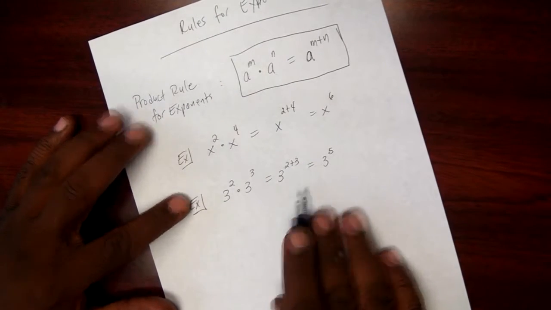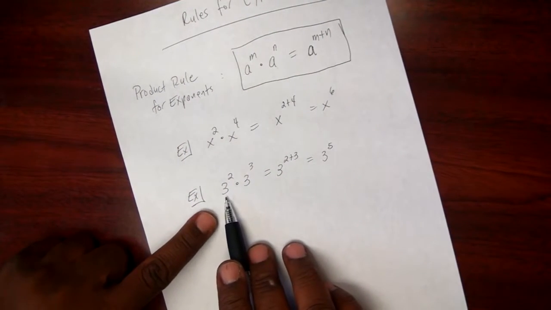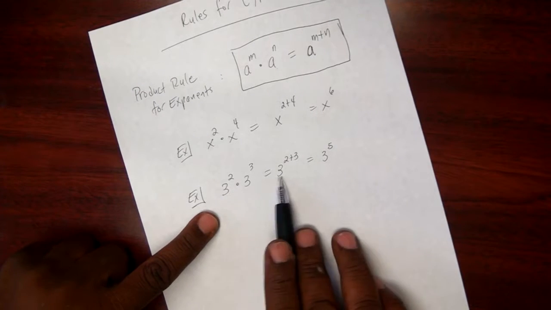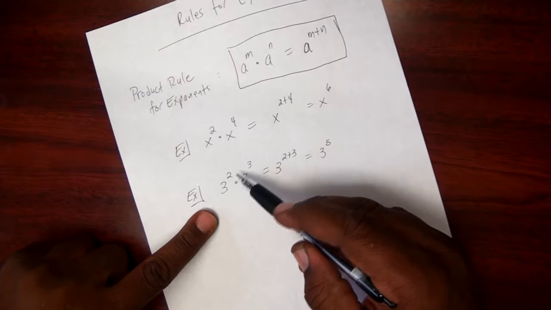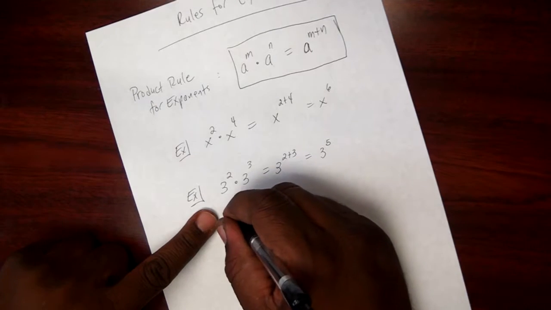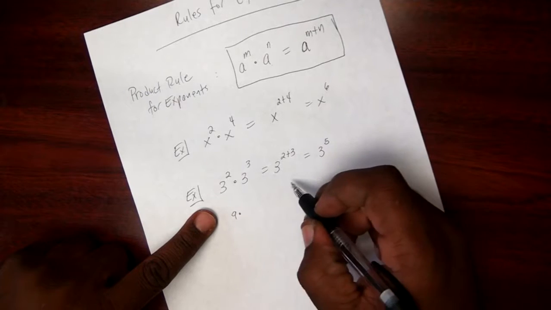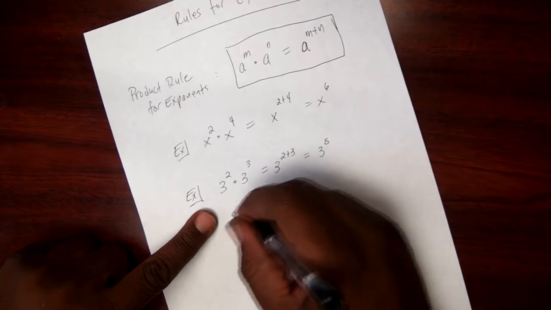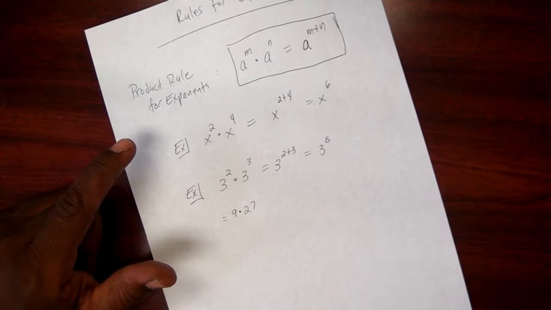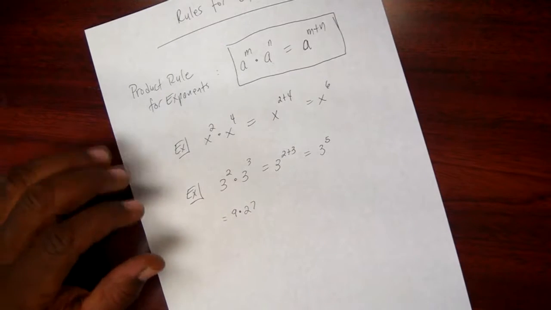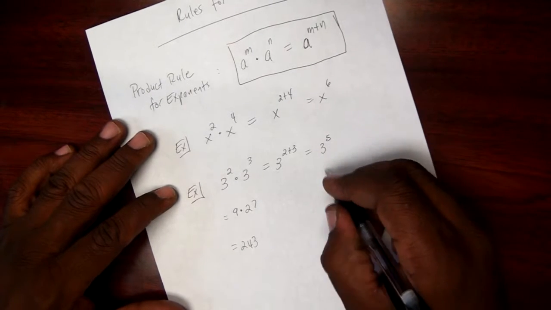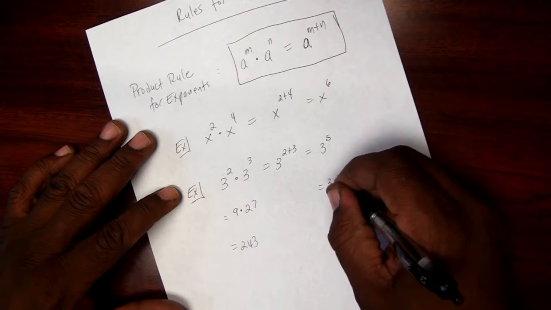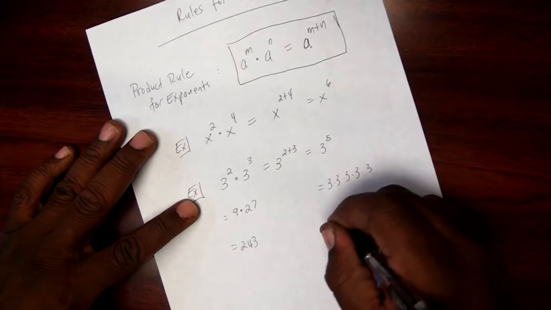So just to verify this, I'm actually going to take this out of exponent form just to see that we don't multiply our bases. We simply keep our base and add our exponents. So if I were to take this out of exponential notation, 3 squared is 9 times 3 cubed, which is 27. If we multiply 9 times 27, we get 243. If we were to raise 3 to the fifth power, that would be 3 times itself 5 times. We would also get 243.